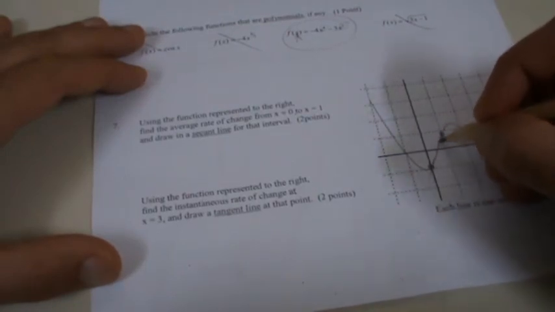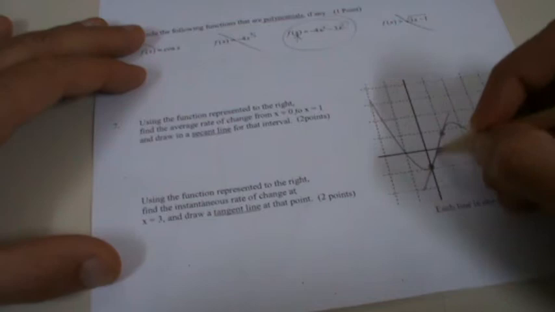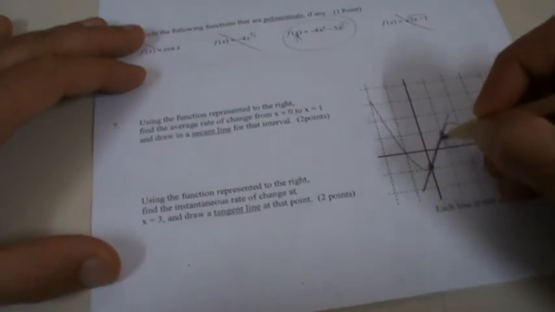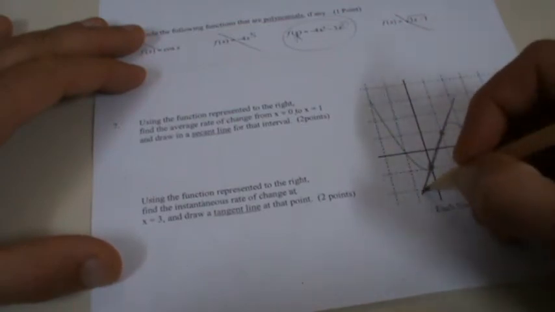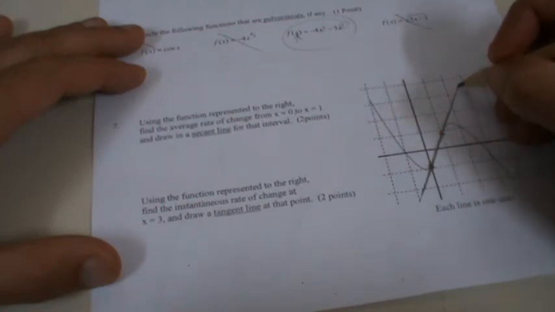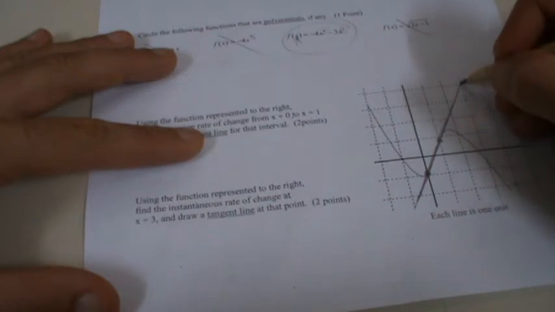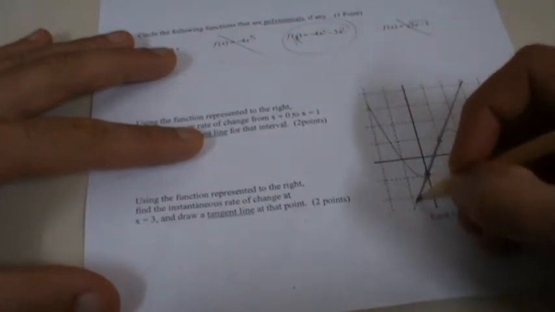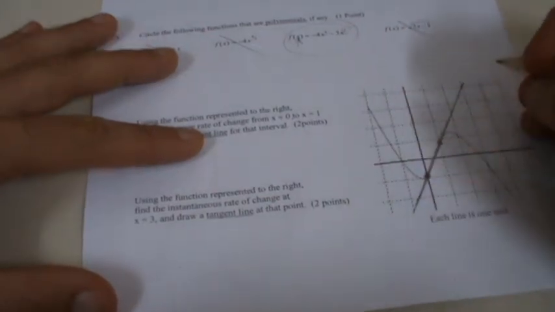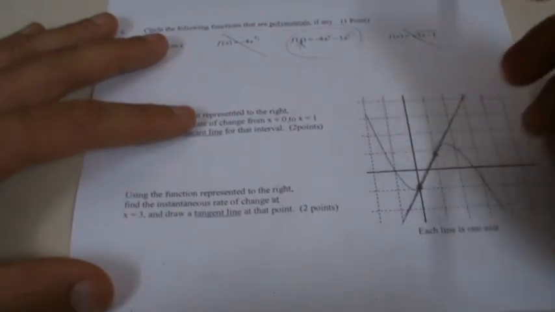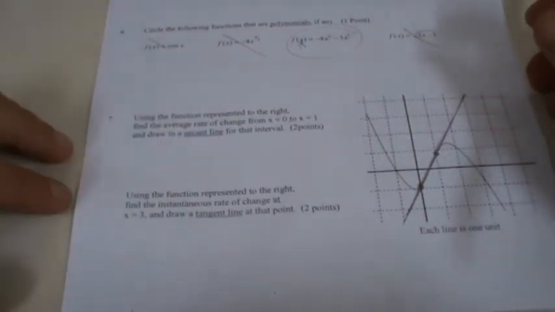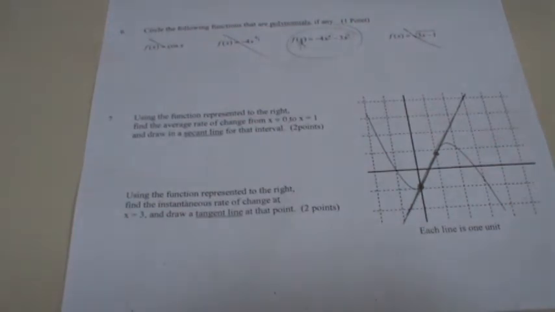I'm essentially drawing a secant line right here, and then I would try and find the average rate of change here. Okay, so basically what you need is 2 points on this secant line.